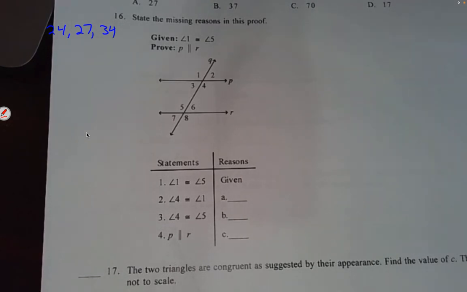So this one, mark on here as we go. Y'all pay attention. So it says 1 and 5 are congruent, and that's given. Okay, that's this angle and this angle. Why are 4 and 1 congruent? They're vertical angles. So I'm going to write vertical angles, I'll abbreviate. If 1 and 5 are congruent, and 4 and 1 are congruent, then guess what? 4 and 5 are congruent, and that's transitive. We learned that so long ago.